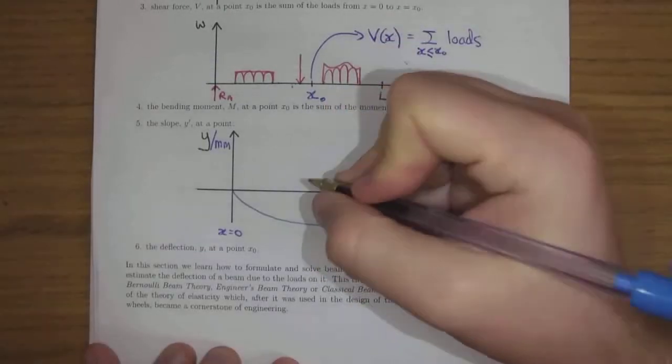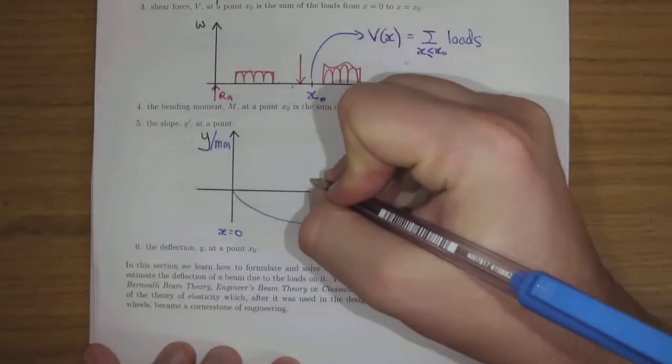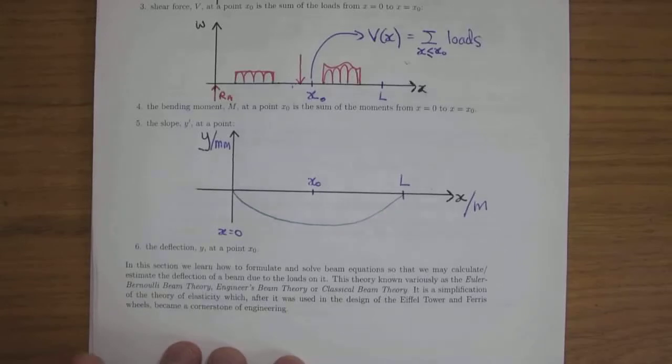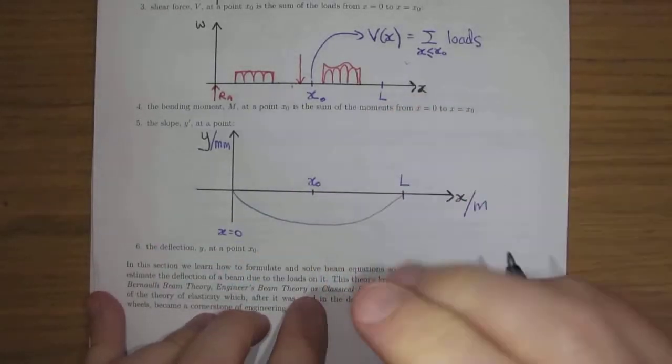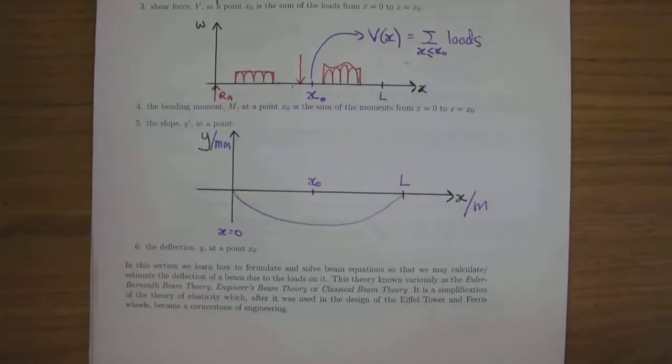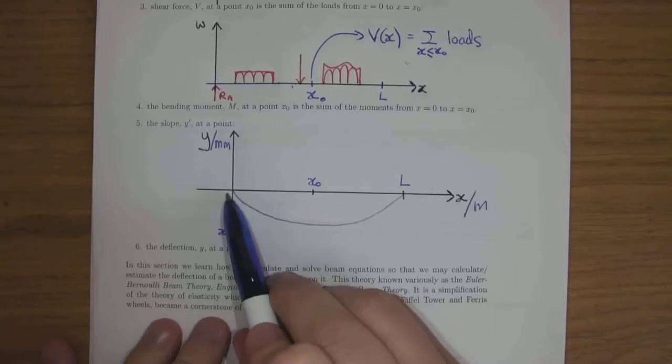So take a point x0, that's just the distance along the beam, and look how far away from the neutral the beam is. Now we assume that the beams do not deflect under their own load. Of course, a real beam will actually deflect on its own, but we're going to assume that it doesn't and it goes straight across.